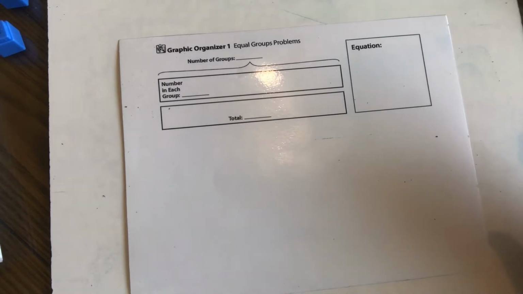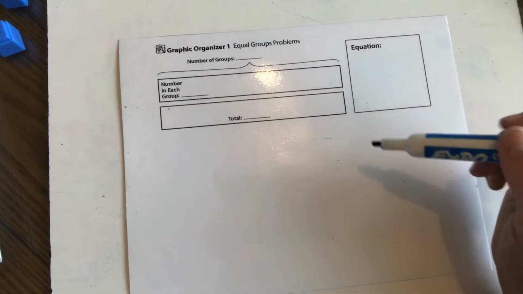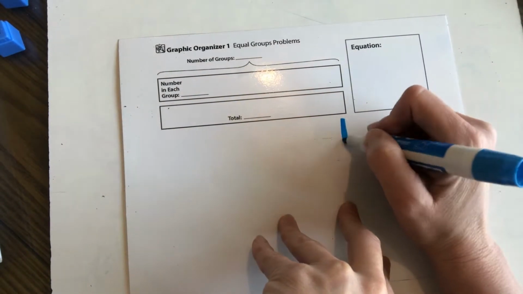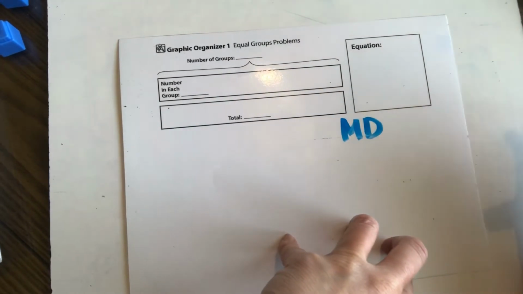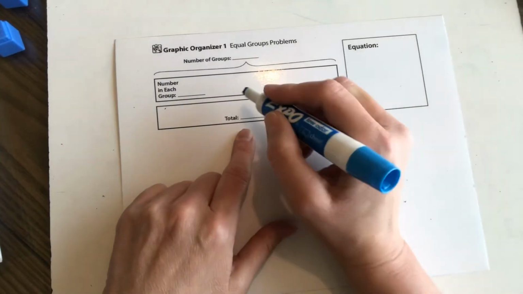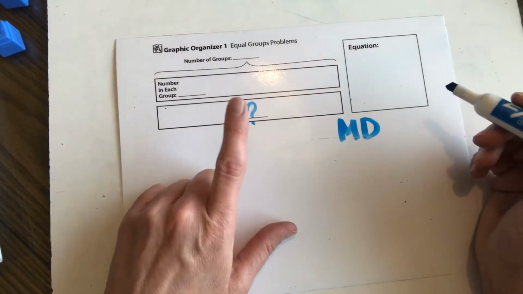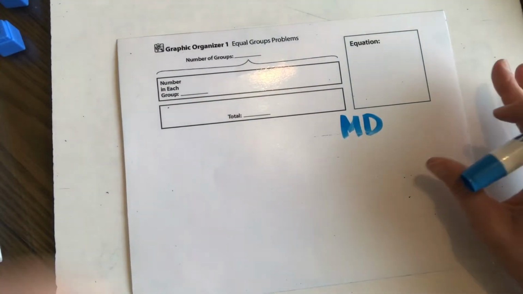I'm gonna read you a story. We're gonna work together. I'm gonna write the information down. We're gonna work together to decide where does this information go. And because it's equal groups, we know that we are either multiplying or dividing because in an equal groups problem, our labels do not match. Okay? Keep in mind that I only multiply when I'm looking for the total. If I know the total number of something, it is not a multiplication situation. So let's go through some of these together.